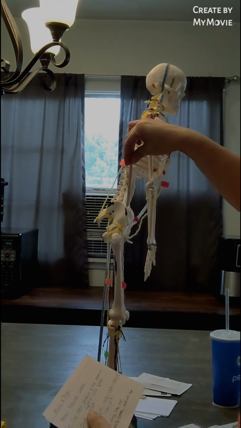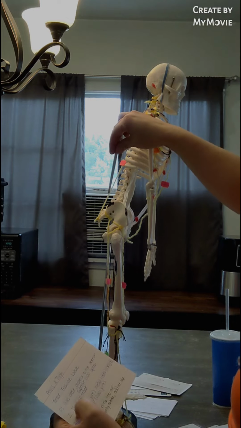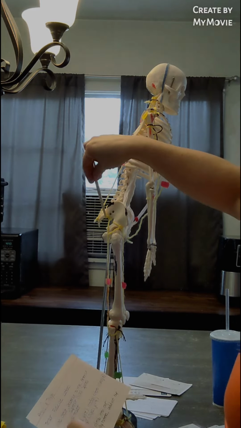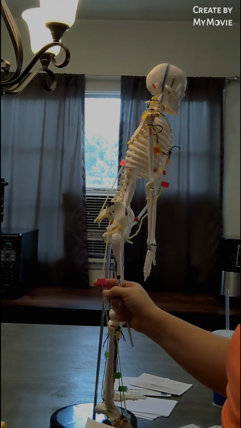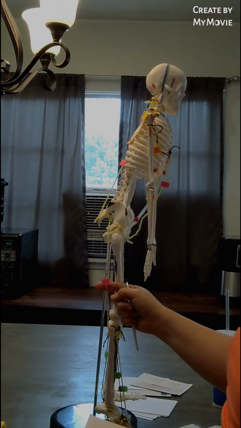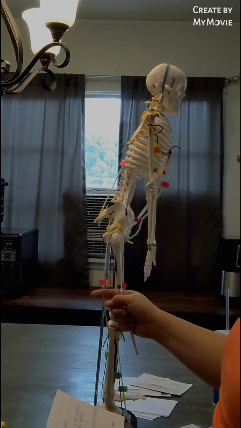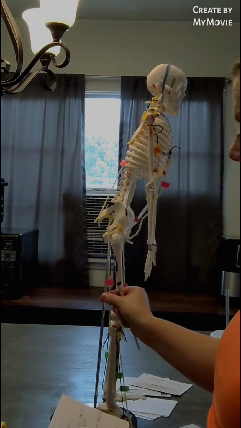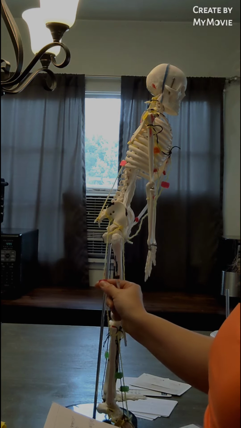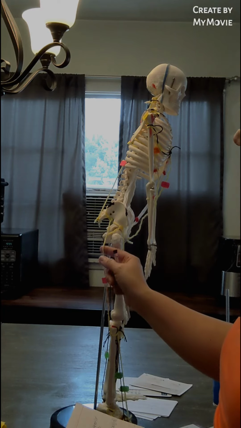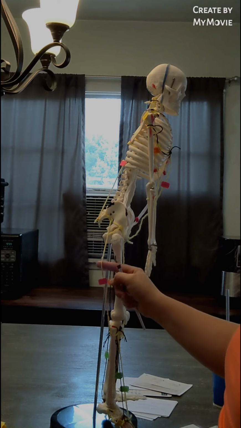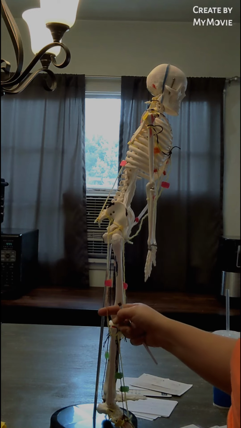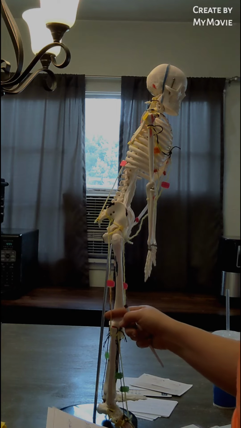This is posterior, back in here. And this is your, it's labeled there, your tensor fascia latae. And then the insertion is the iliotibial tract. So it's just a tiny little muscle up here, and then it runs down. It has a tendon that runs down, continues. It like blends in together.